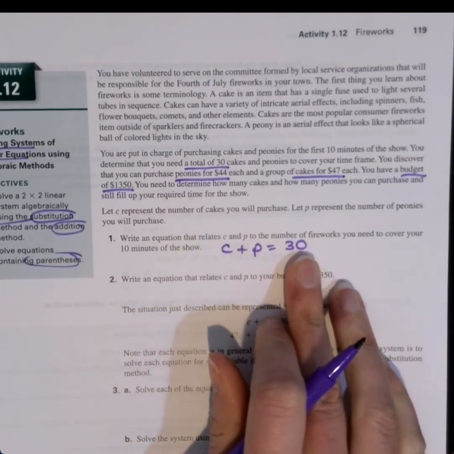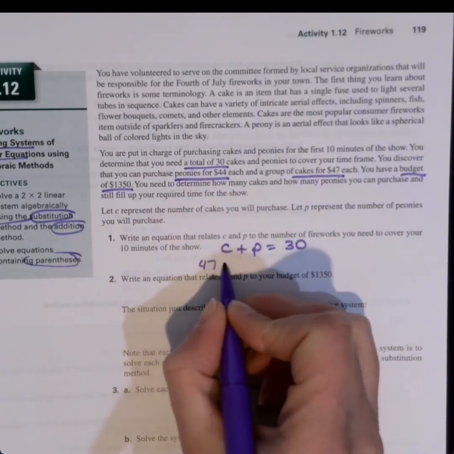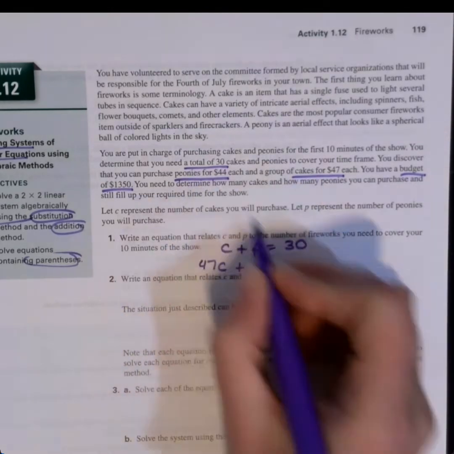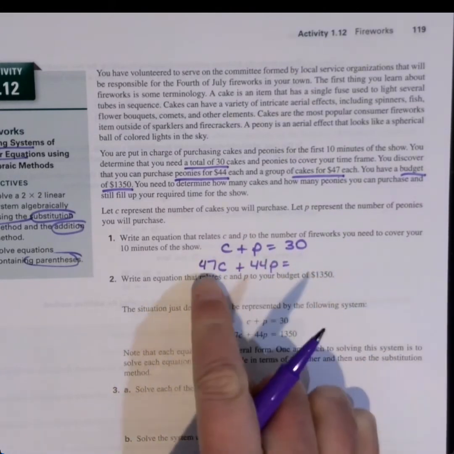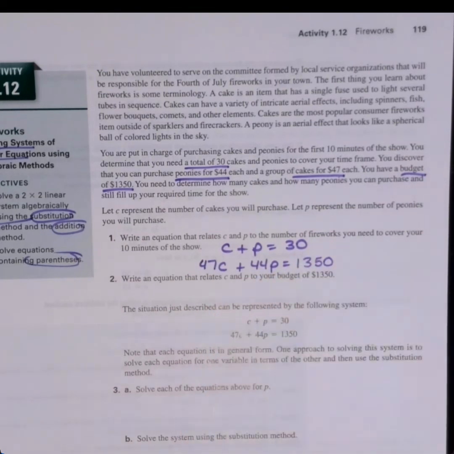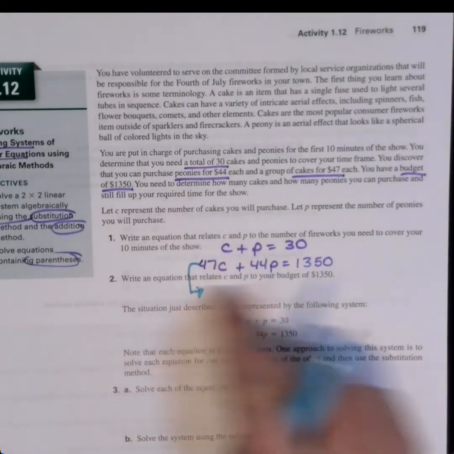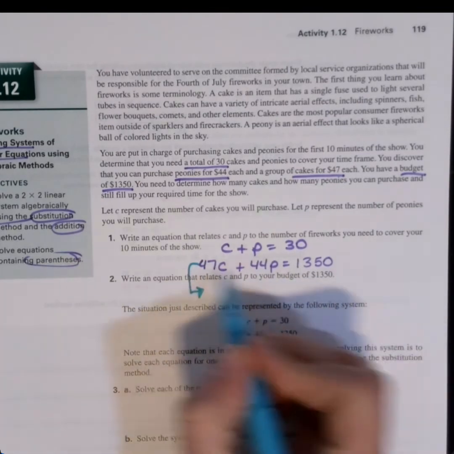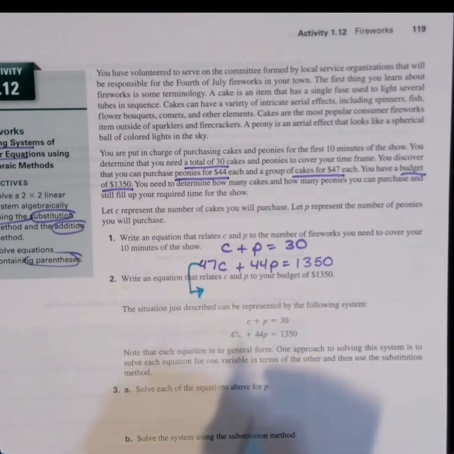Also, though, I've got to make budget. Each of the cakes costs $47. So every cake I buy is $47 plus every peony I buy is $44. And that sum of their costs, cost of the cakes, cost of the peonies, has got to equal that $1,350. Oh, I wasn't reading my directions, and they wanted me to write this equation down here instead of both of them up there. I got on a roll. So we've got both our equations. One is for the number of fireworks, got that. One is for the budget, got that. And then they show the two equations, just in case.